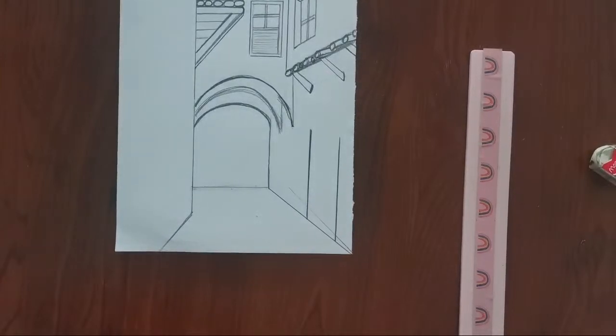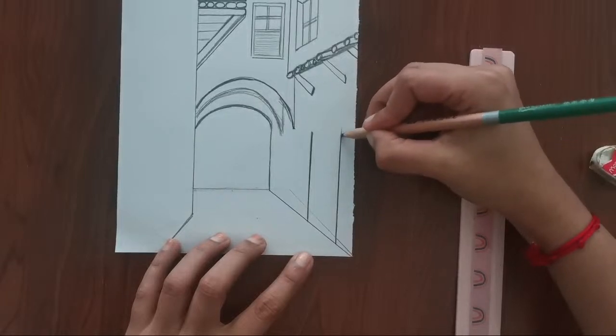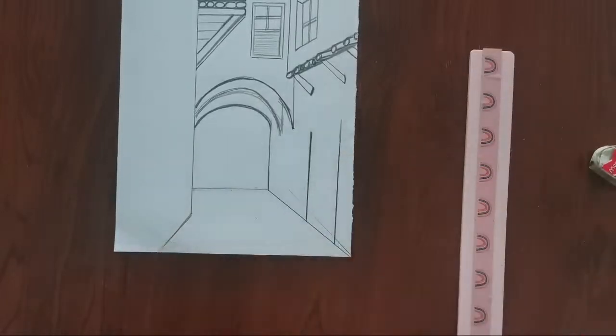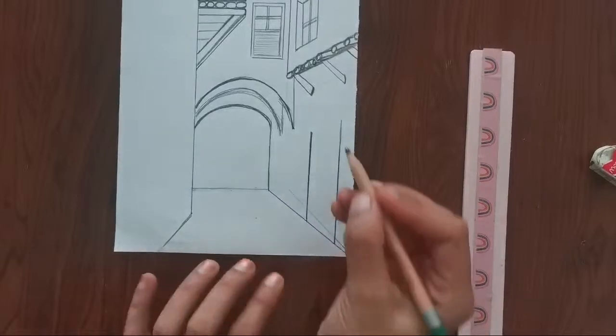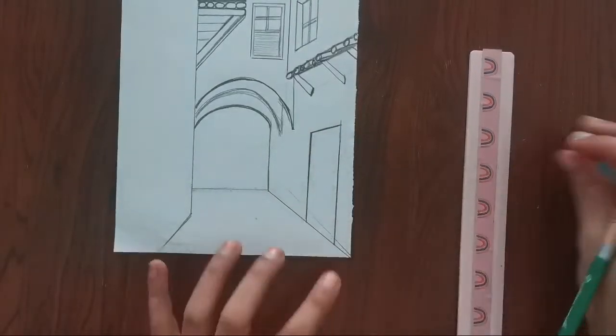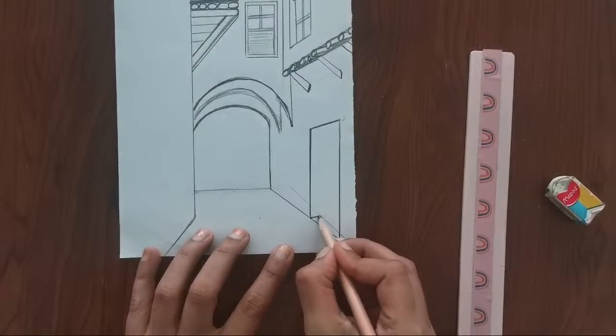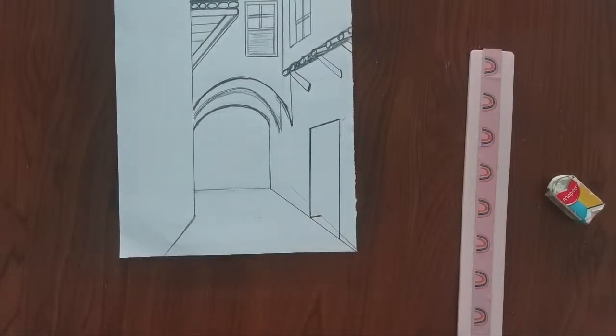Make sure this line is a little bit taller than the first one, and connect it together with another slanting line. Again, over here, make a horizontal line, a smaller one.